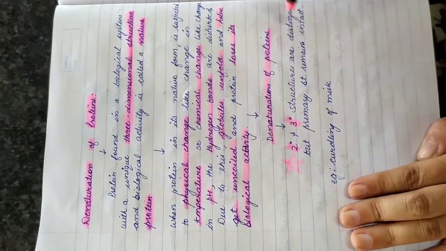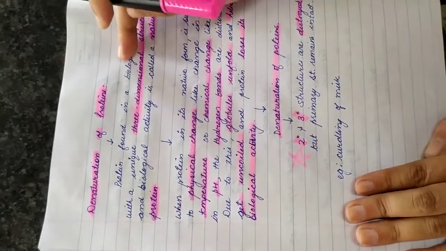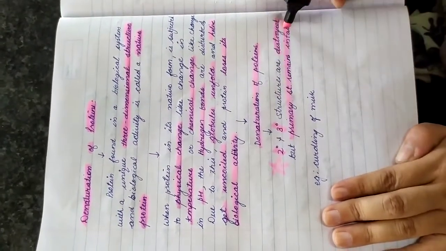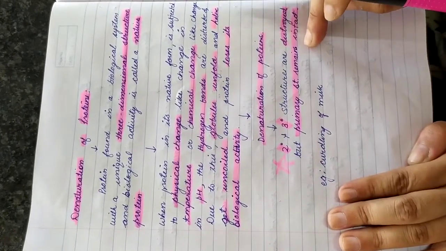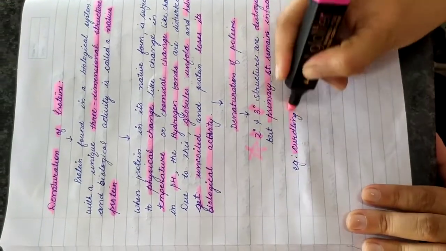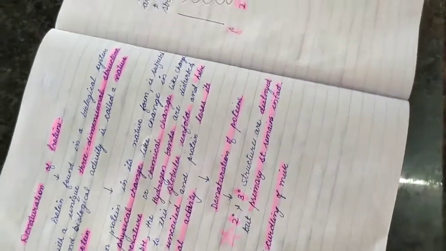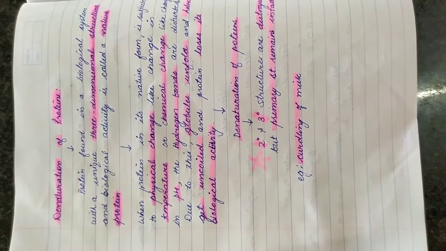Secondary and tertiary structures are destroyed because of denaturation, but the primary structure, which is linear, remains intact. There is no change in the linear structure of the proteins. For example, when milk curdles, denaturation of the protein happens, which is very important and which you need to remember. What happens in the curdling of milk? It is caused by the formation of lactic acid by the bacteria present in the milk, which you know very well, that is lactobacillus. So with this we have come to the end of denaturation of proteins.